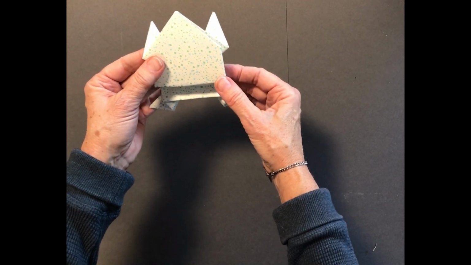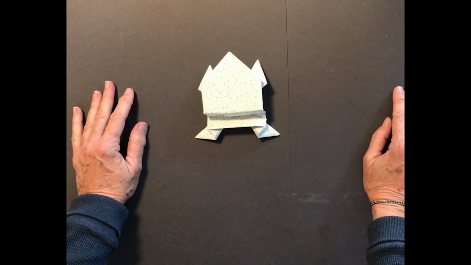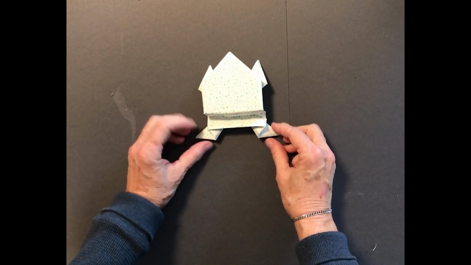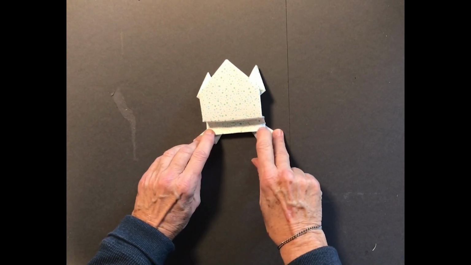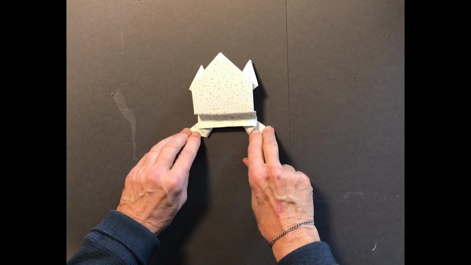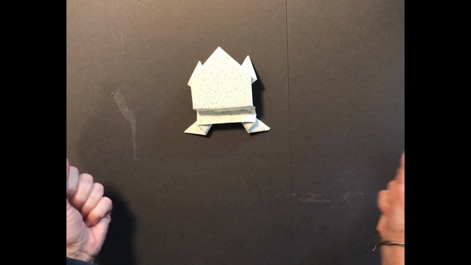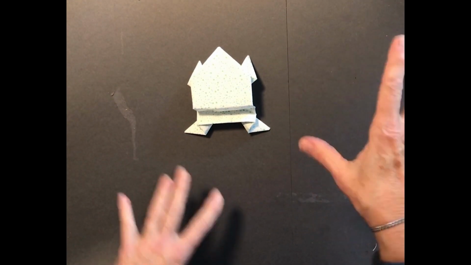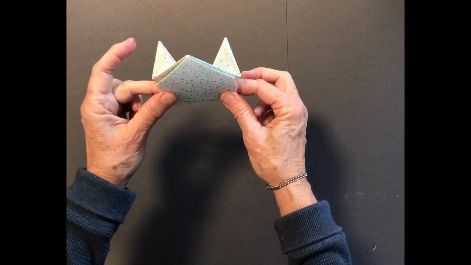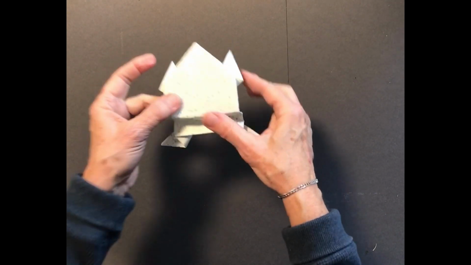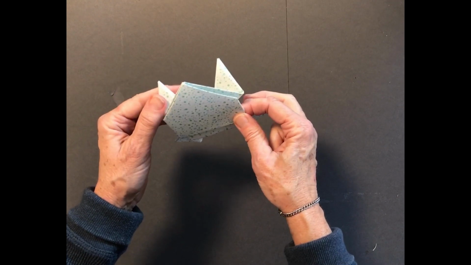So hopefully on this video, I kind of did it in segments. And since it is a video, at some point when this is on YouTube, you can go back and just take it a step at a time and stop the video, make the different folds.